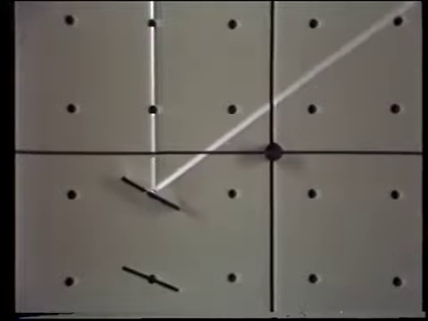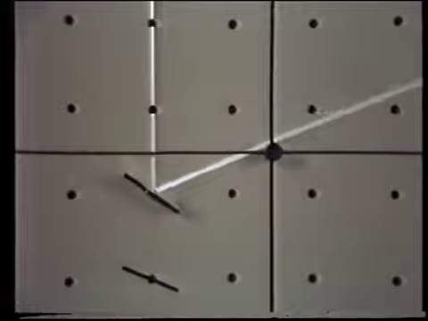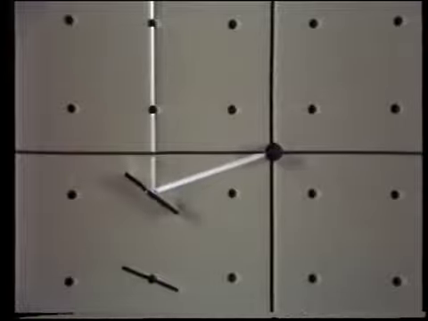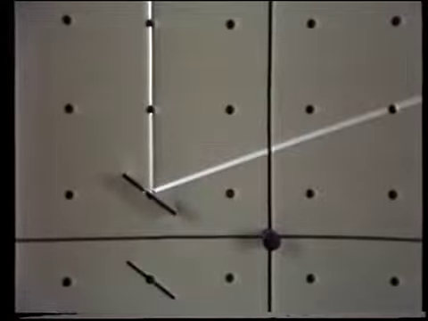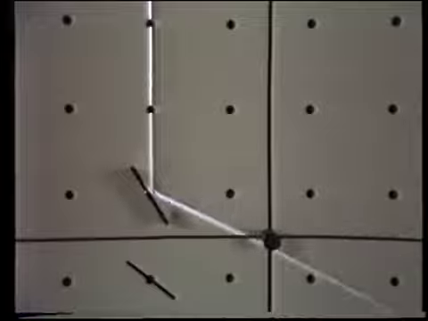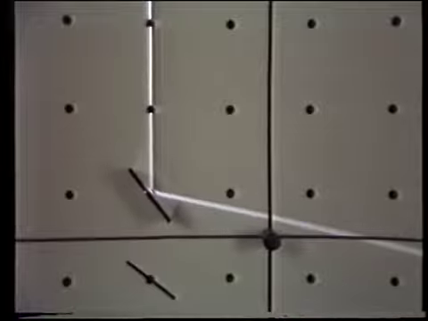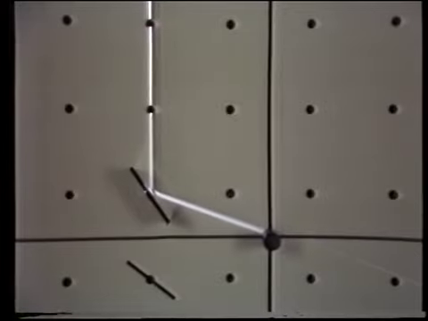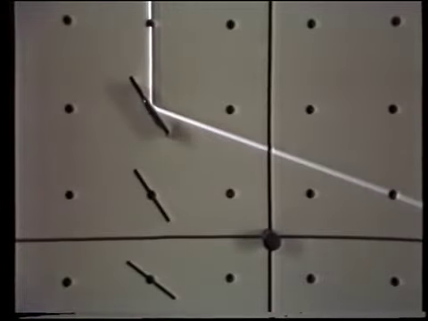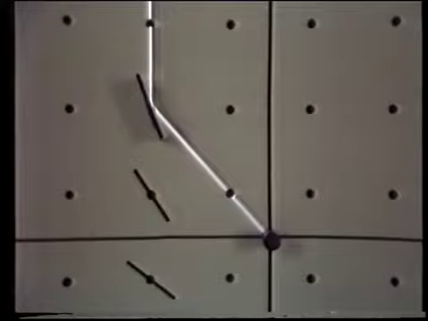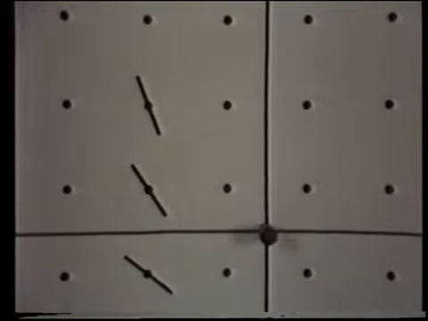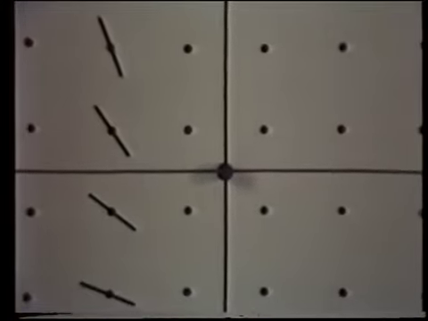We need a different direction. Another point. And another direction. At each point, there is a unique angle or direction for setting the mirror.